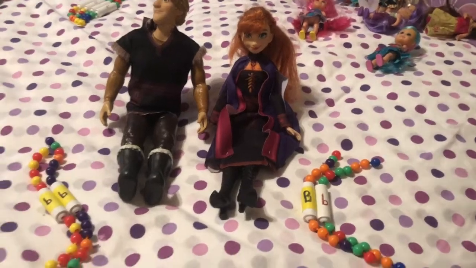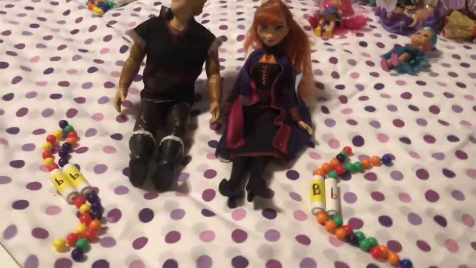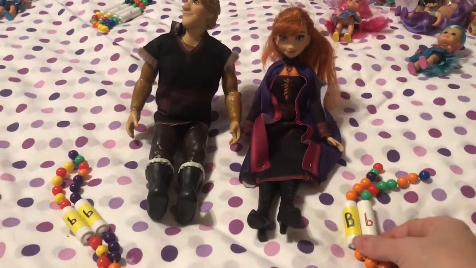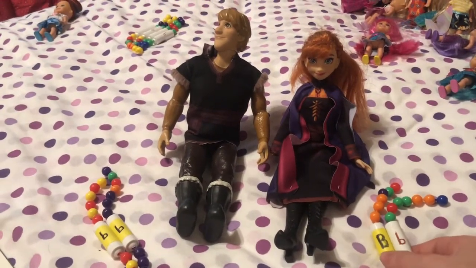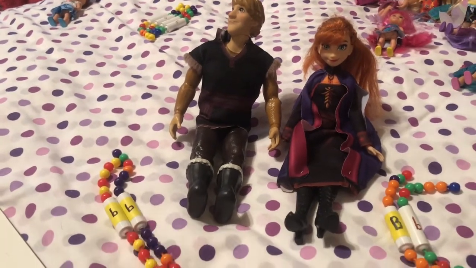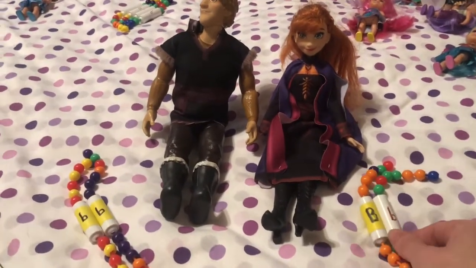Last but not least, we're going to look at Punnett squares. Anna's genes: she has a brown hair gene and a blonde hair gene, mixed with Christoph's genes, two blonde hair genes. What are the possibilities for their children?